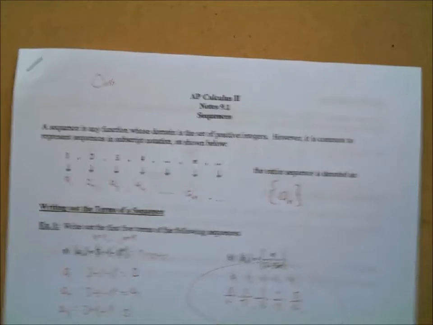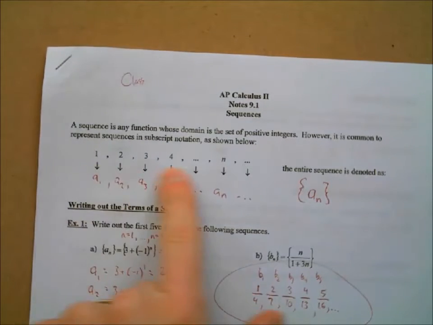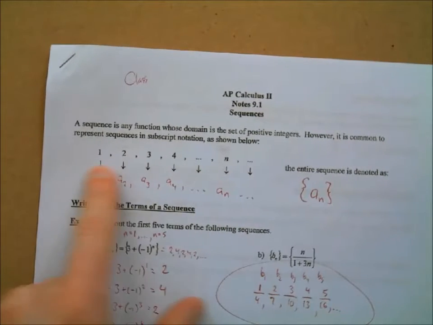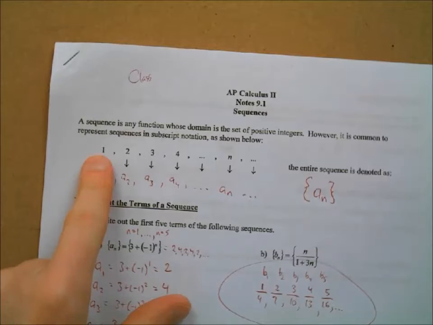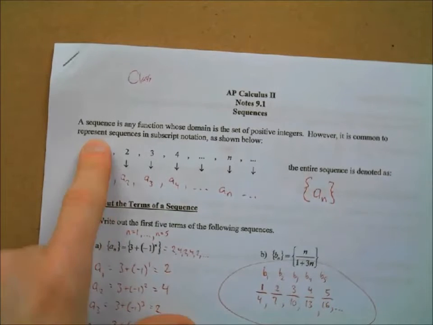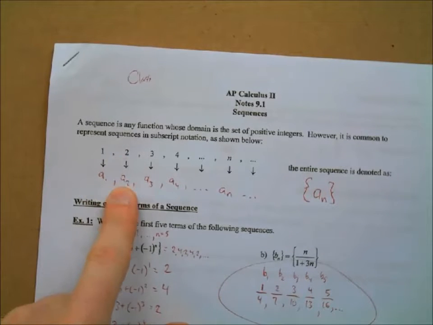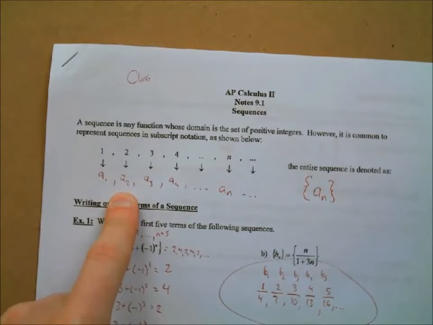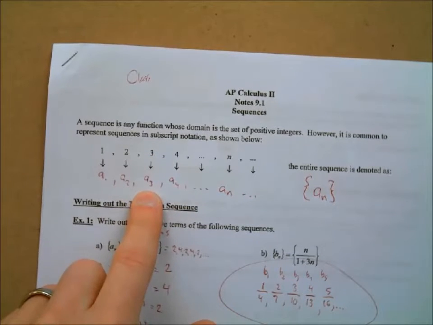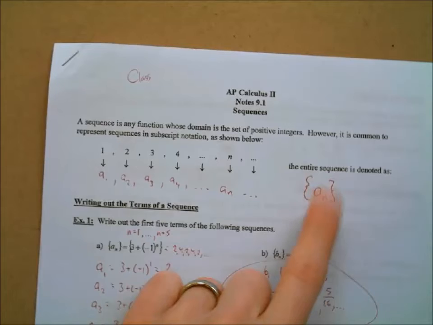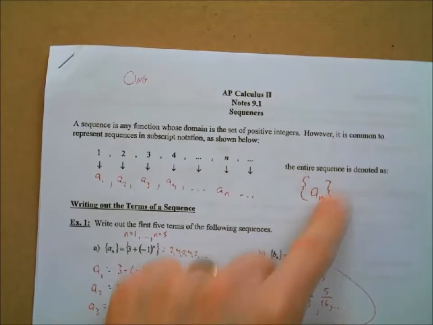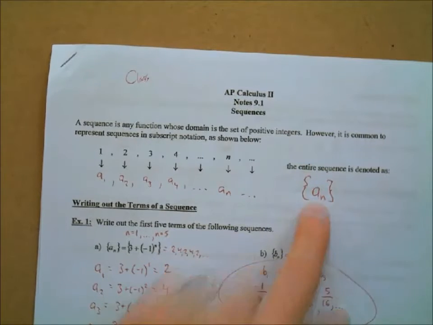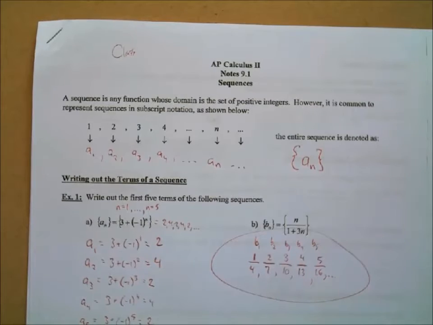So for example, if you see a sequence, which is just a list of numbers that are related by some sort of formula or rule, 1 would associate with a sub 1 because it's the first term here. 2, the second term, would be a sub 2. 3 would be the third term in the sequence, so on and so forth, on down to n, where it's a sub n. And the name for the sequence, we describe it as the braces and then a sub n, like that, around that rule.